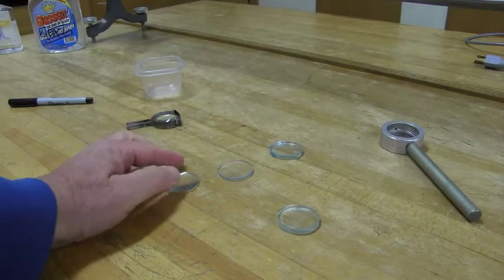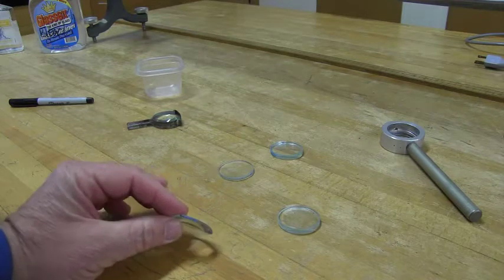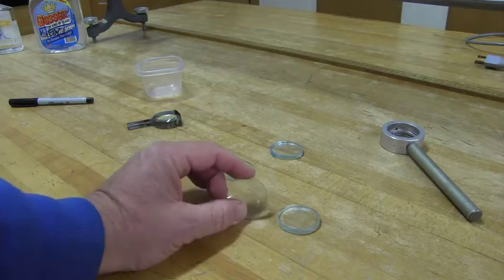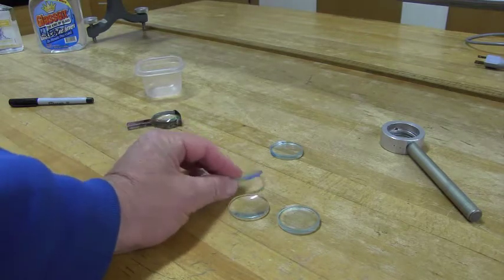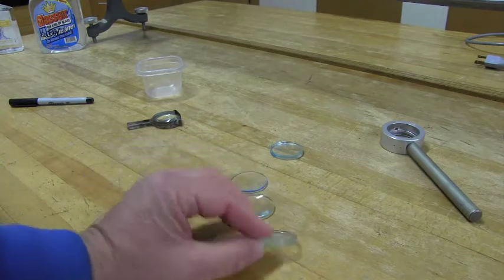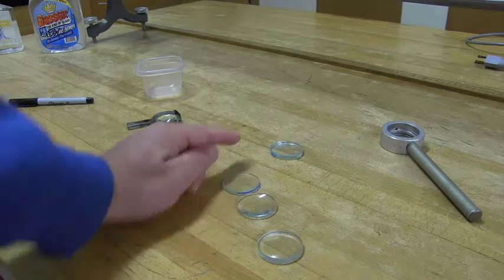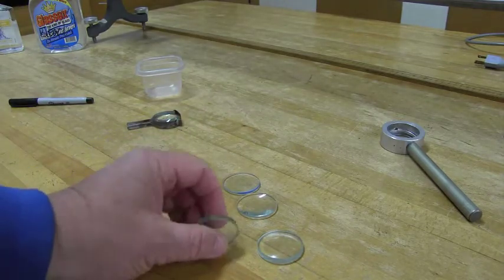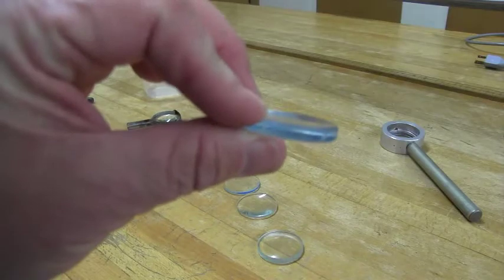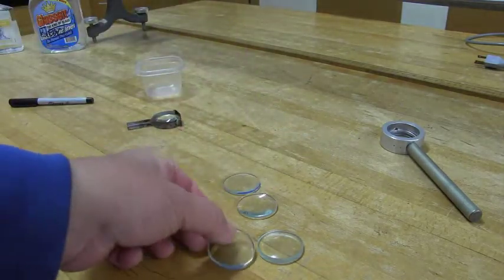Okay, so just some little tidbits for the optical bench. We're given some convex lenses and these concave lenses. The convex lens you can rock, like that. The concaves you can't, and if you run your finger on them, you can see that they're dished a little bit. You can sort of see it with the reflections there.